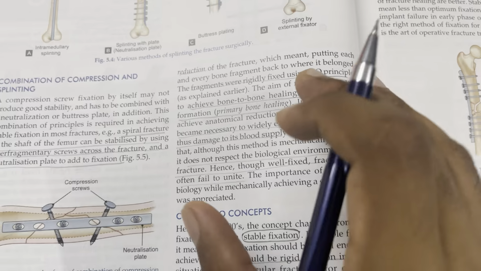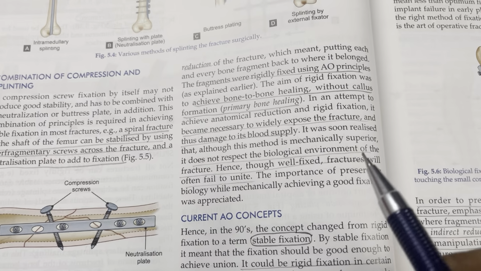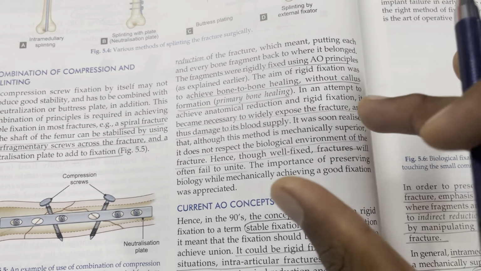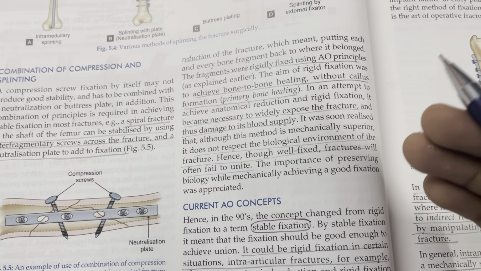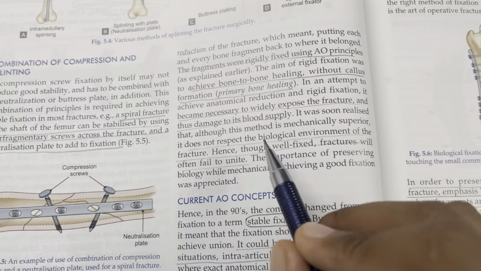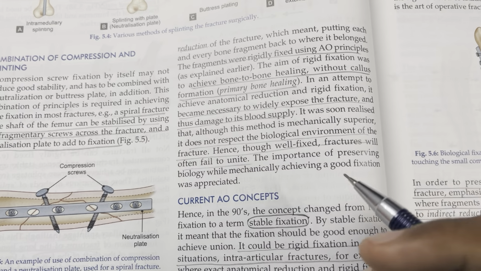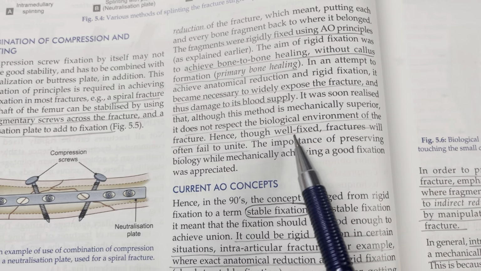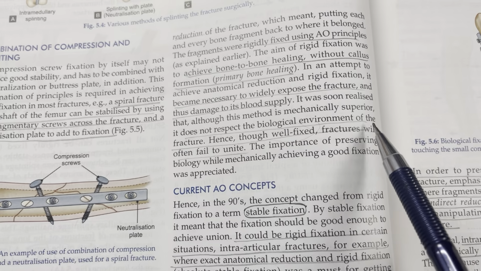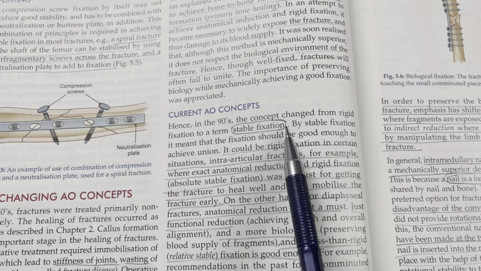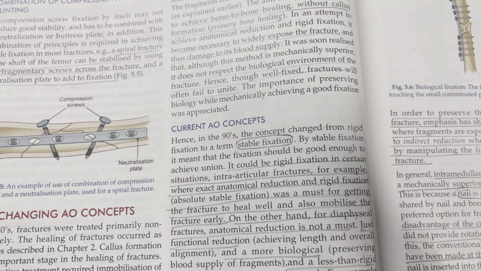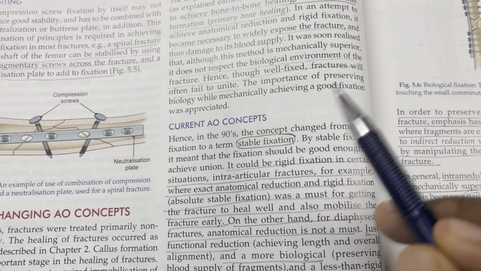It became necessary to expose the fracture, open it up, and while anatomically fixing it, you were damaging its blood supply essentially. So even though it was mechanically superior, it does not respect the biological environment of the fracture, because you are compromising on the blood supply. Even if it is well fixed, the fracture will often fail to unite. So the current concepts changed. The current concept is stable fixation, not rigid fixation.